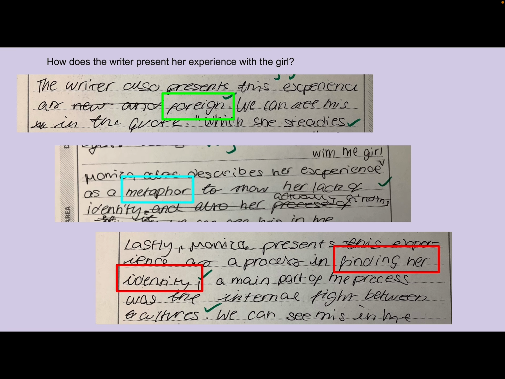The writer presents this experience as foreign. Moniza also describes her experience as a metaphor. Lastly, Moniza presents this experience as a process in finding her identity. This student has planned their entire answer before starting. They know what they're going to say. They've got those points and they know each point's going to be a paragraph.